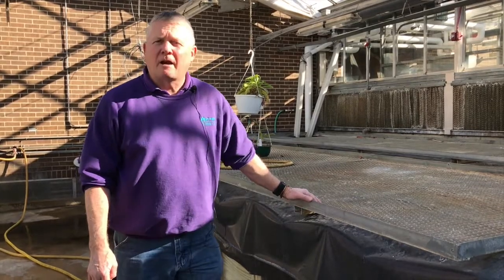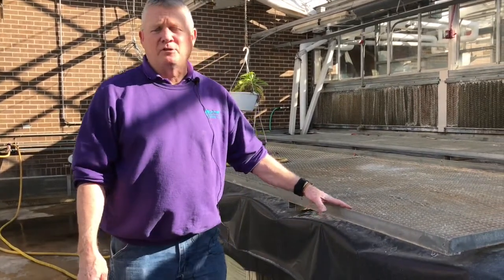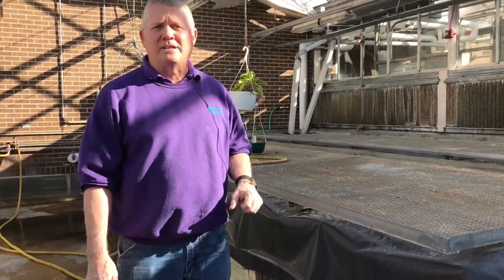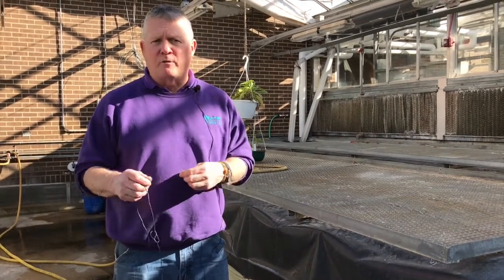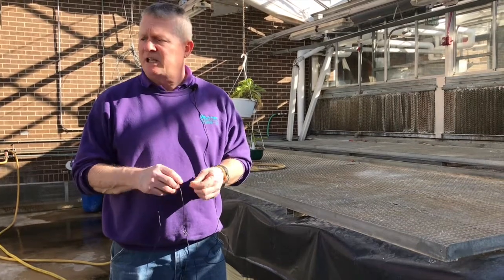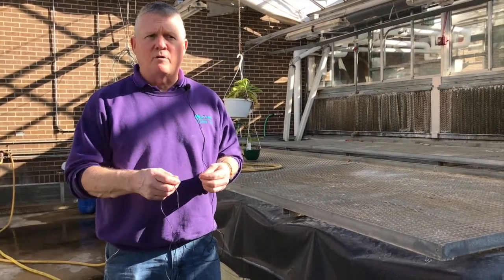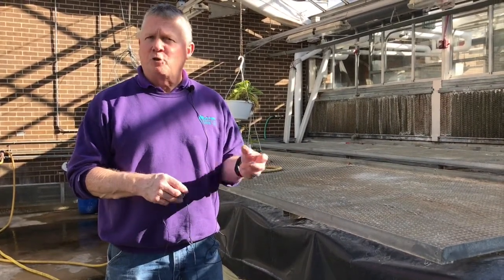Right now we are in our propagation house. We also call it our mist house. I'll show you why in a second. But what happens in here is we take cuttings and we try to root them, or we sow seed flats and we start them in this house. They'll germinate in here. So this is where we create all of our new plants.